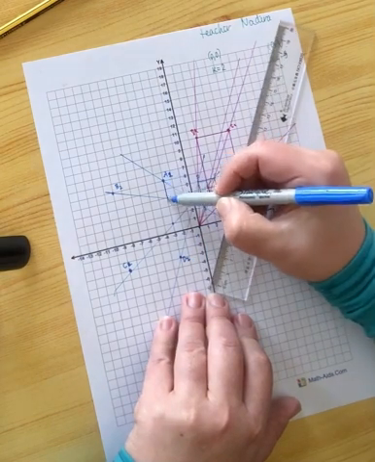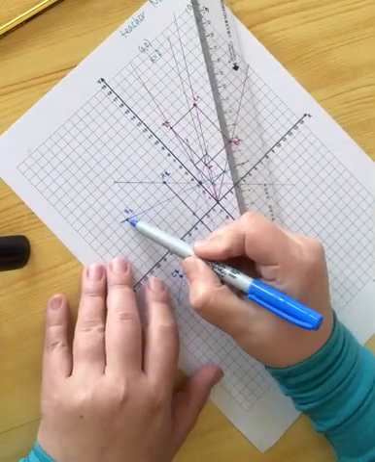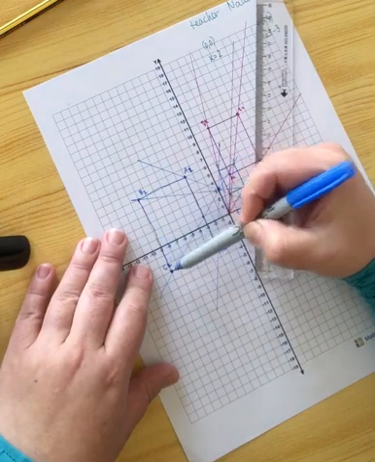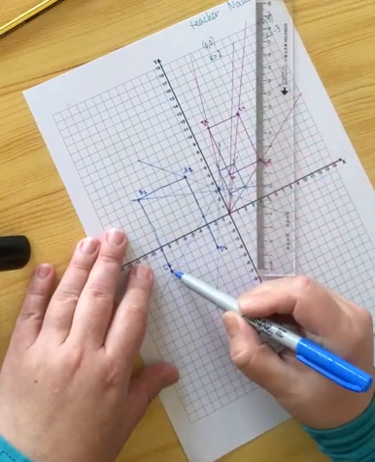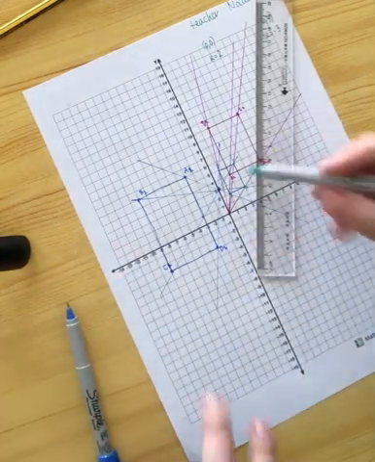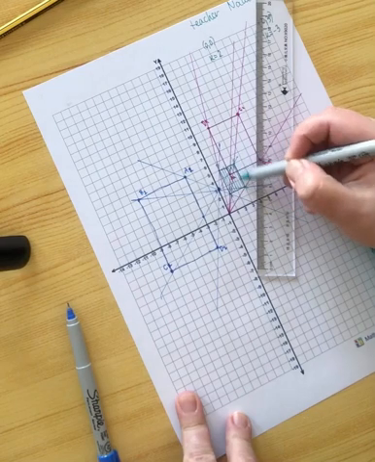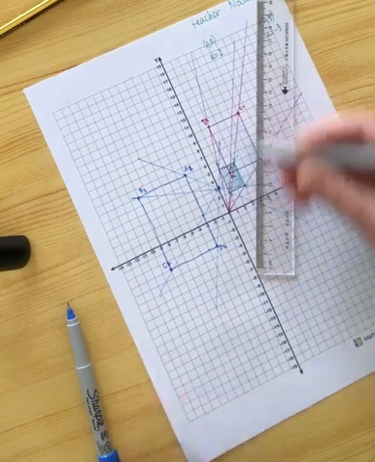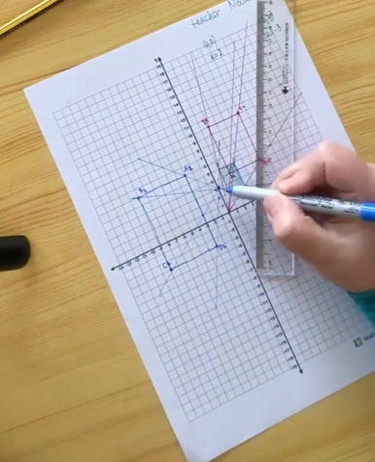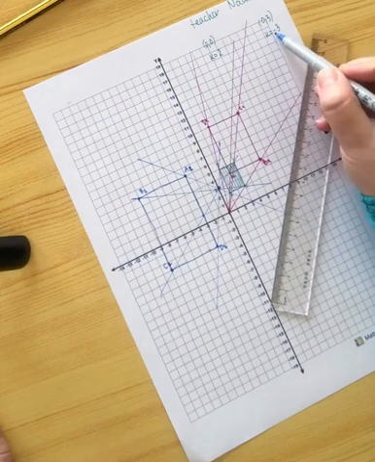So now this shape will be the enlargement of this green shape by scale factor -3, because they are on opposite sides of the center of enlargement, obviously this minus is there.